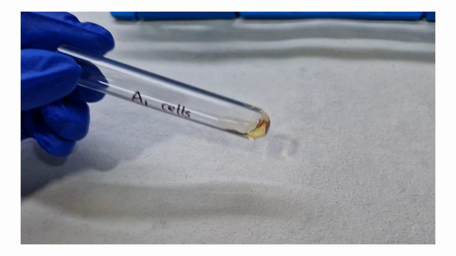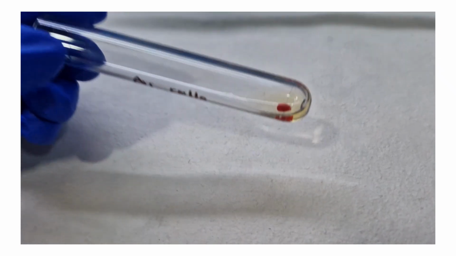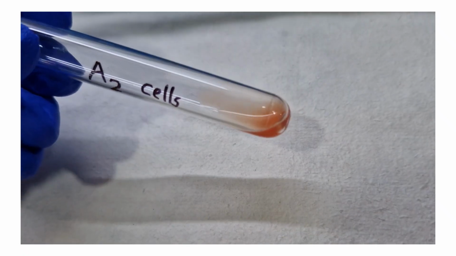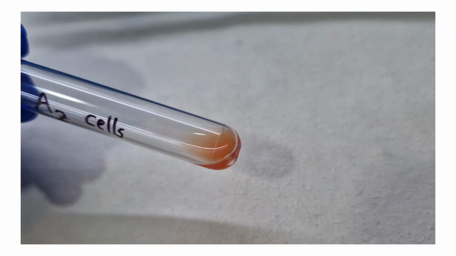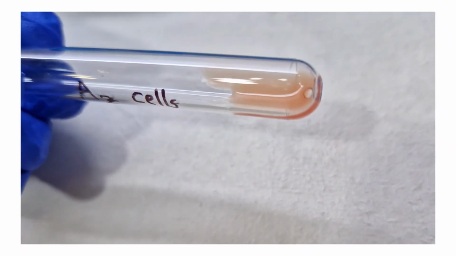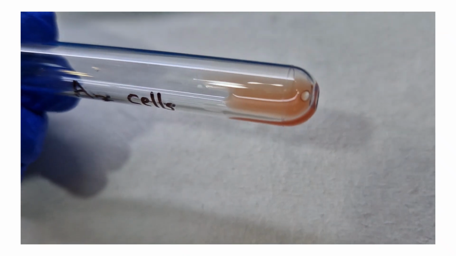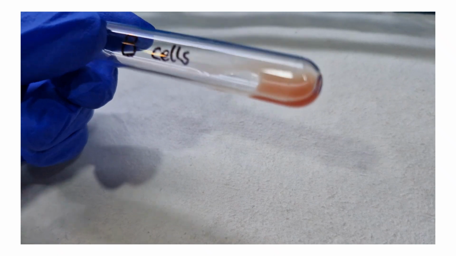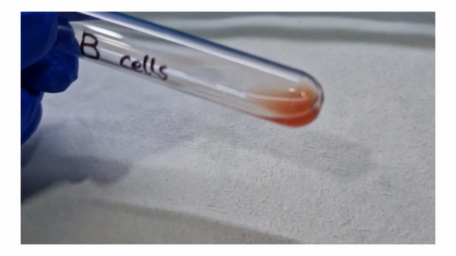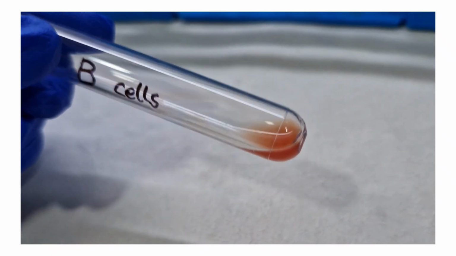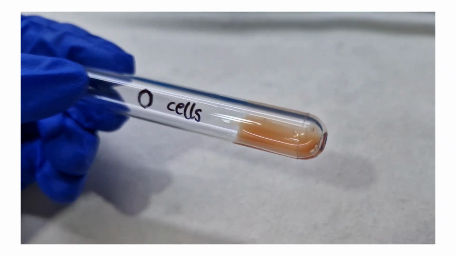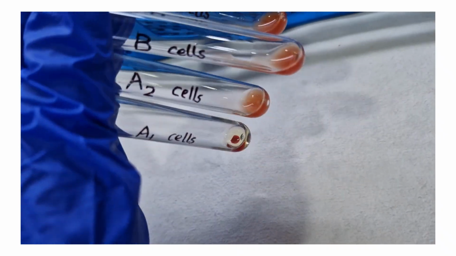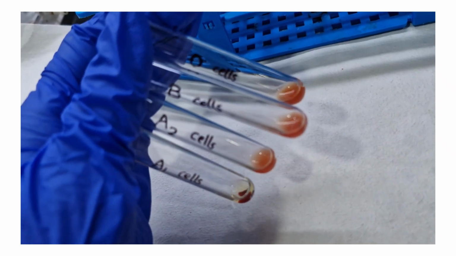These are the results of reverse grouping. In A1 cell, there was a strong 4 plus reaction. In A2 cell, there was no agglutination reaction. In B cells, there was no agglutination reaction. In O cells, there was no agglutination reaction.